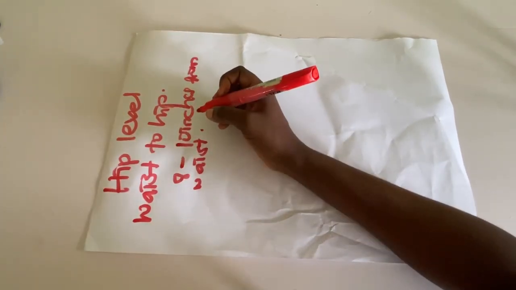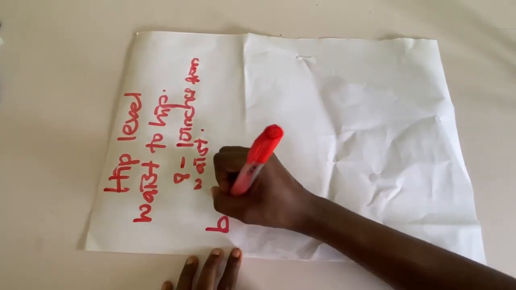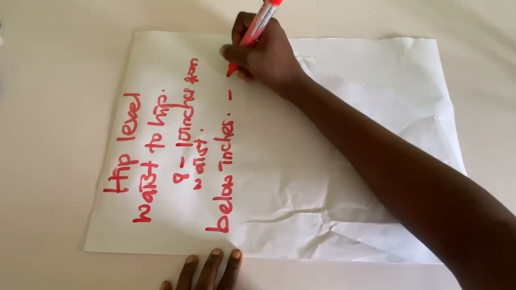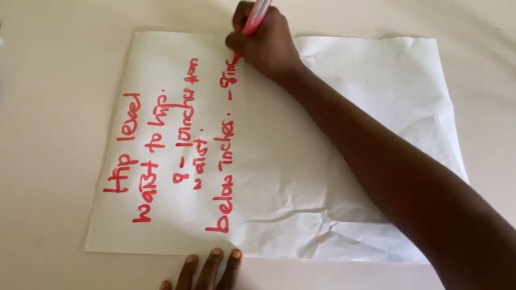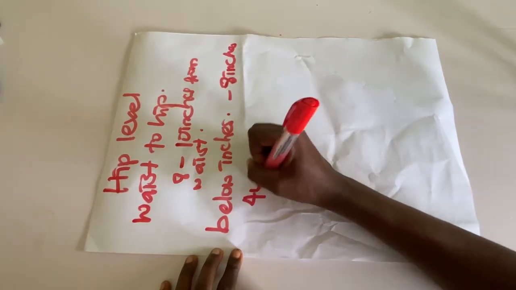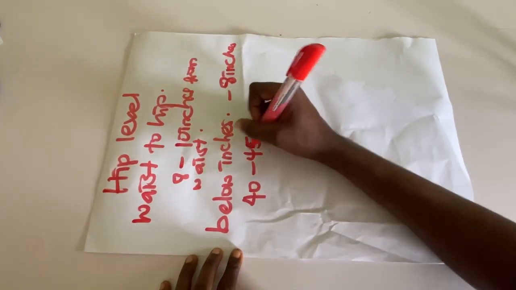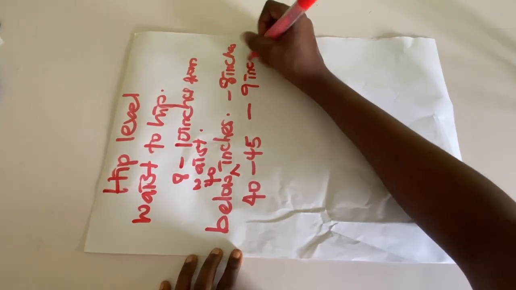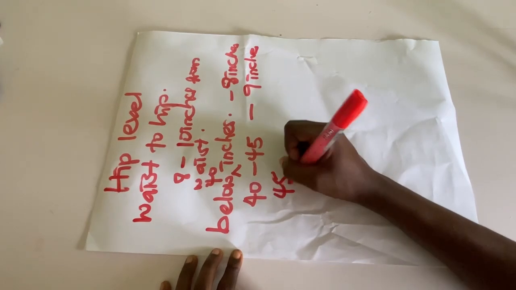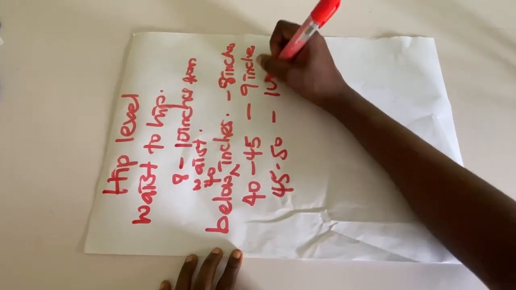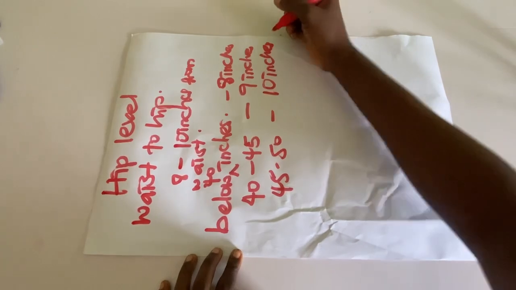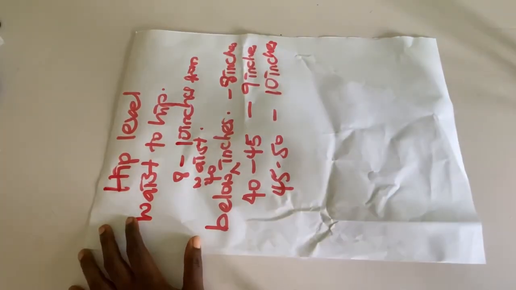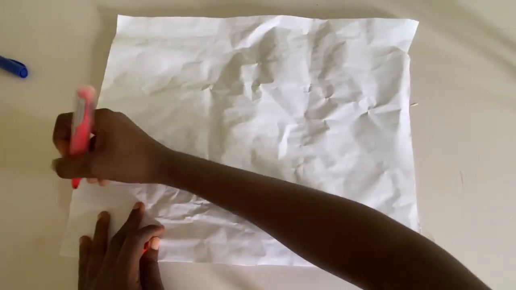Let's assume that below 40 inches, you use 8 inches for the hip level. Then 40 to 45, you use about 9 inches for the hip level. Then 45 to 50, you use about 10 inches. This is just a guide. You might have a preferred hip level you want to use for your client, but this is just a guide, in case you didn't take the measurement.